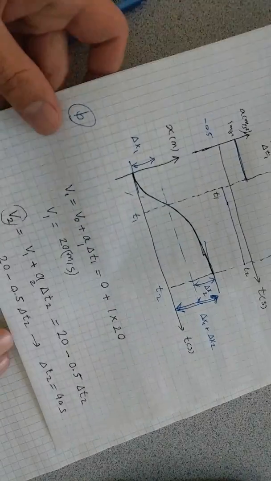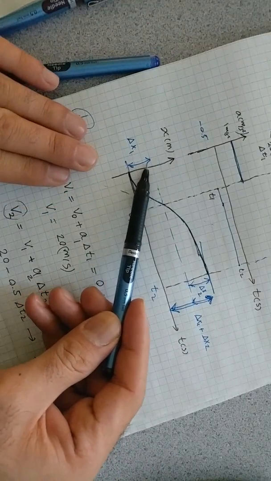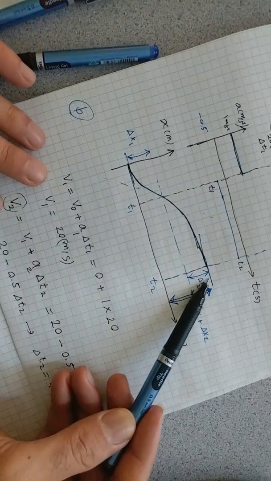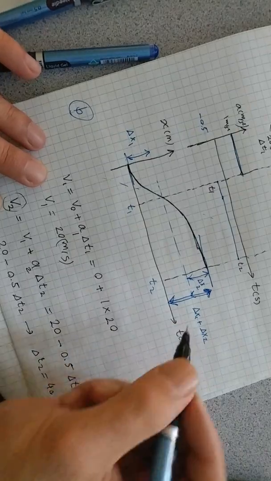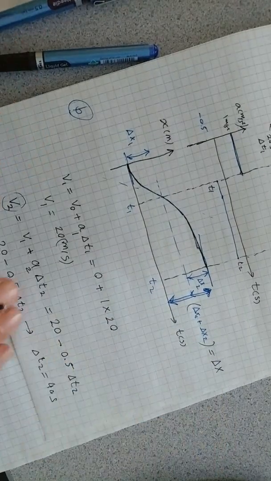Okay, the next step is asking us to find the total distance. So total distance, I want to go back to this graph. Total distance is basically the distance traveled in the first part plus the distance traveled in the second part. So this is the total distance, and I call it delta x.